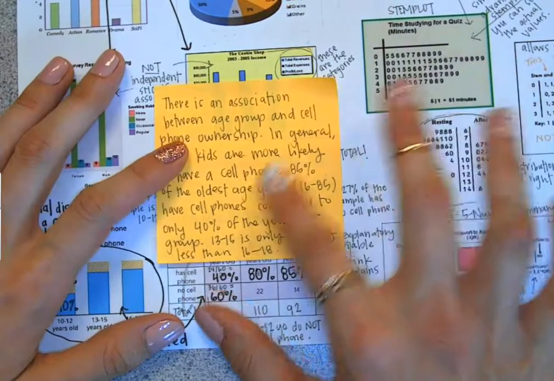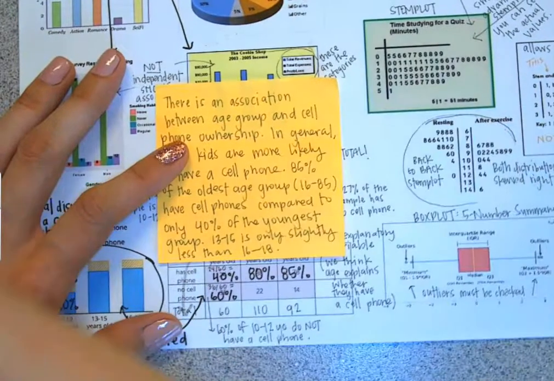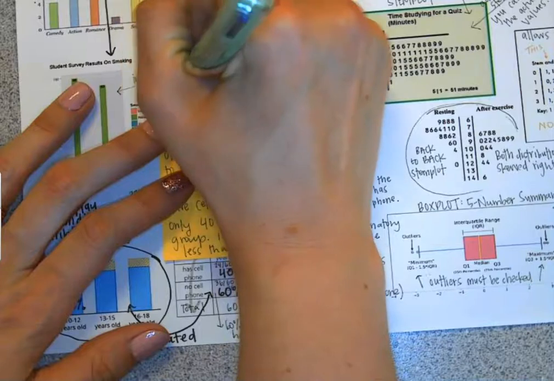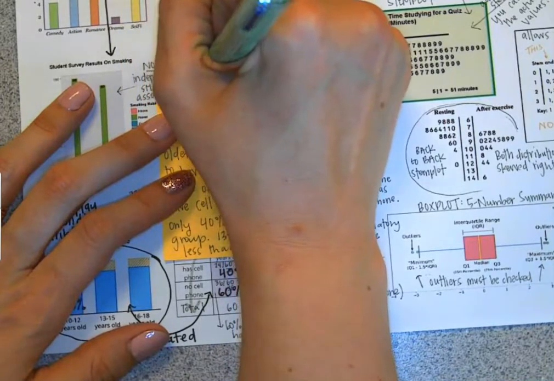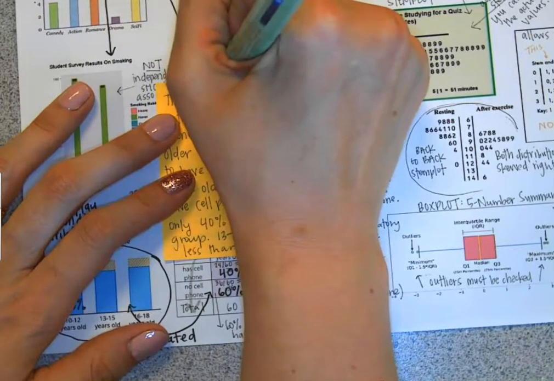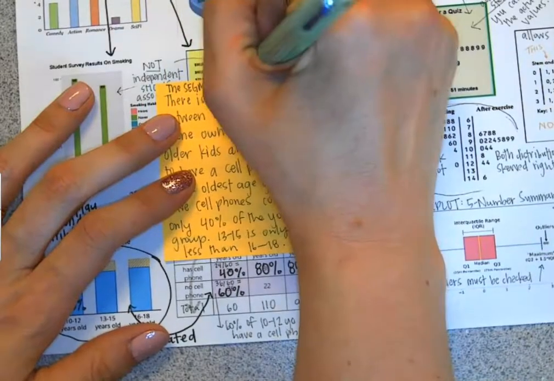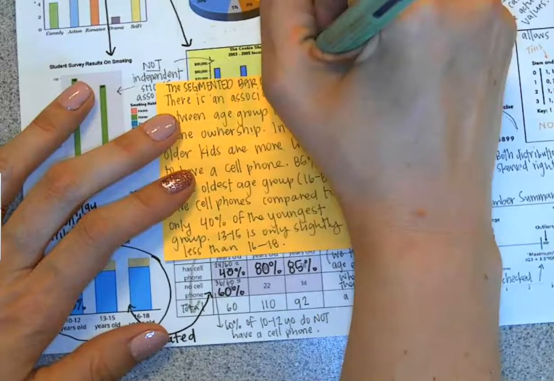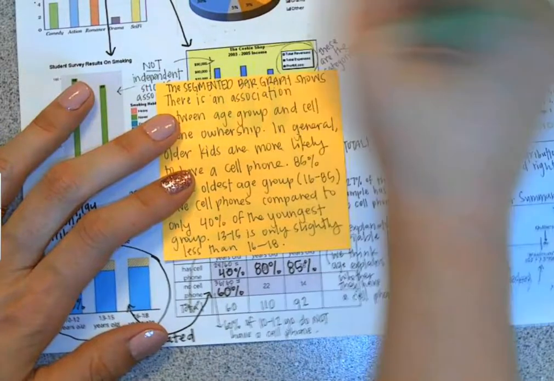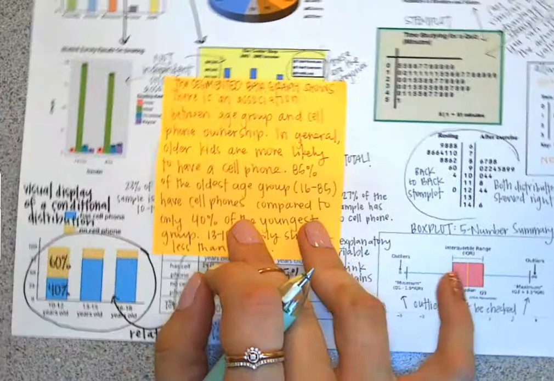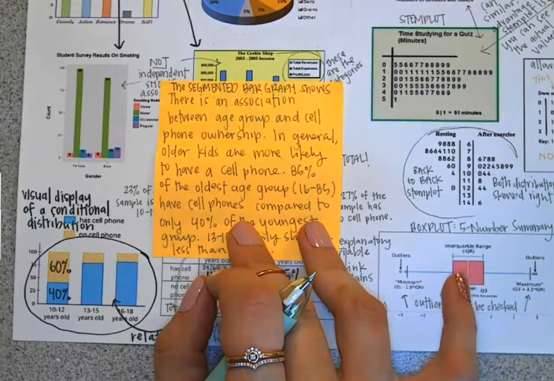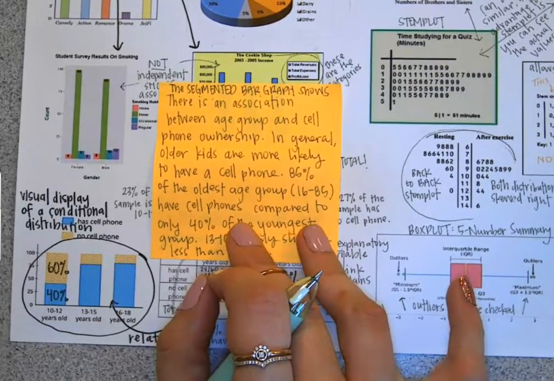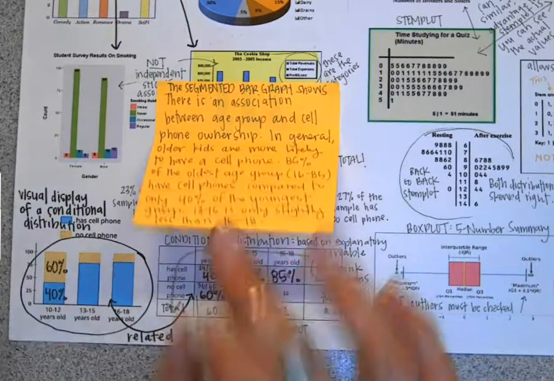The only thing that maybe I should have added here is that the segmented bar graph shows there is an association between age group and cell phone ownership. I should refer to my two-way table or my segmented bar graph when I do that.